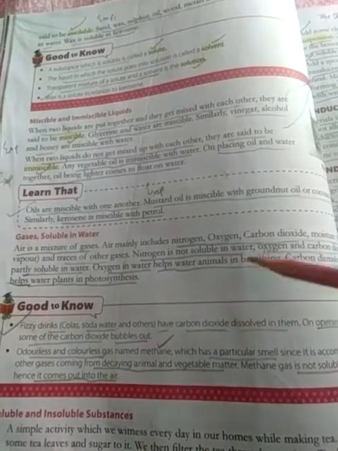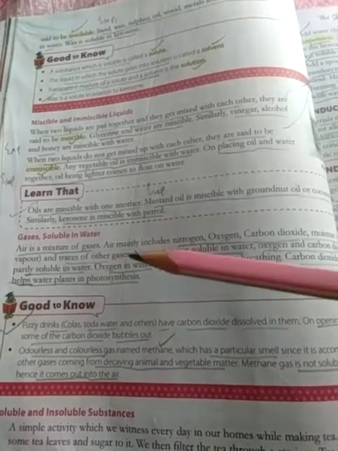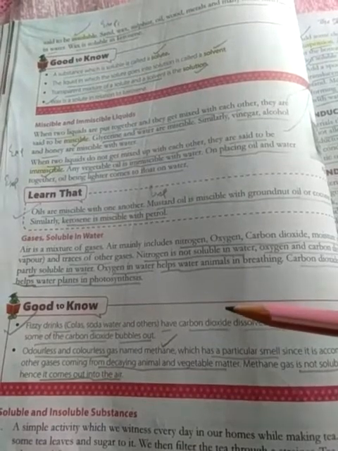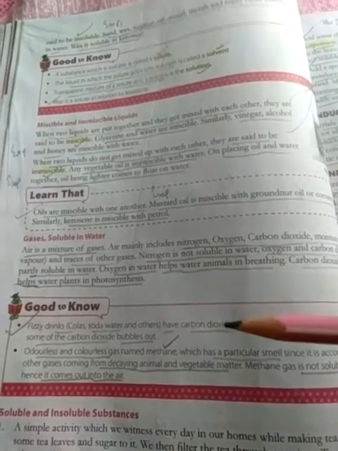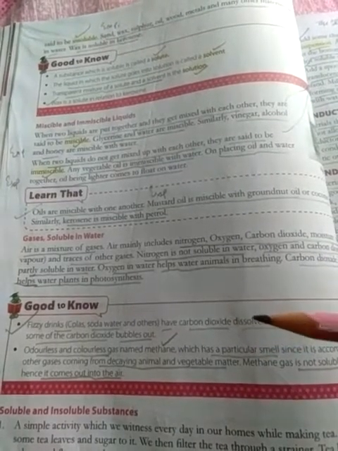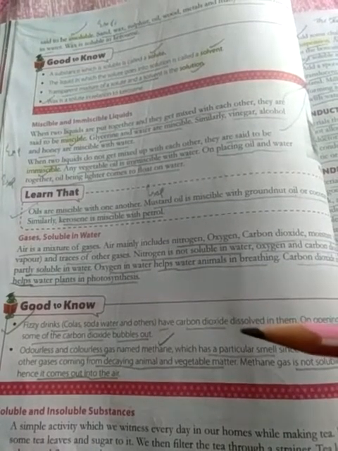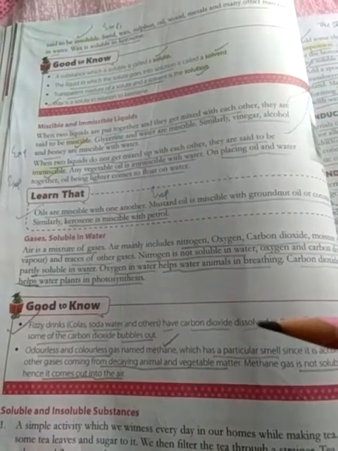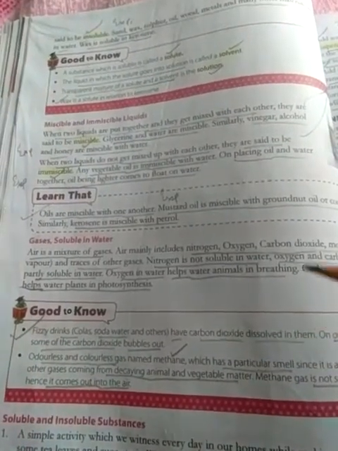Mind it, nitrogen, oxygen and carbon dioxide are the three different gases of the mixture of air, because air is treated as a mixture of gases such as nitrogen, oxygen and carbon dioxide. Nitrogen is the gas of the air mixture which is not soluble in water, whereas oxygen and carbon dioxide are partially soluble in water. And due to this partial solubility, oxygen in water helps aquatic animals in breathing, and carbon dioxide in water helps aquatic plants in photosynthesis.